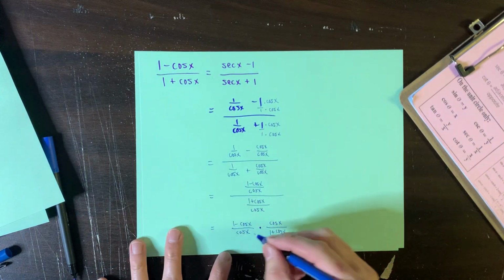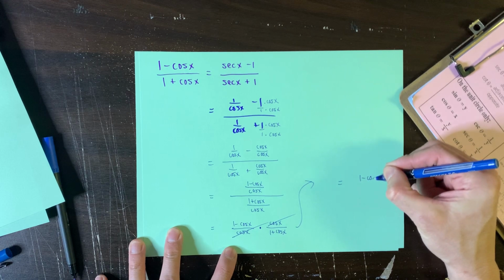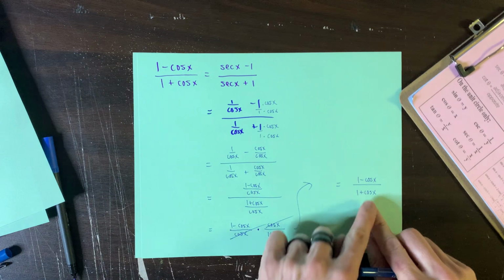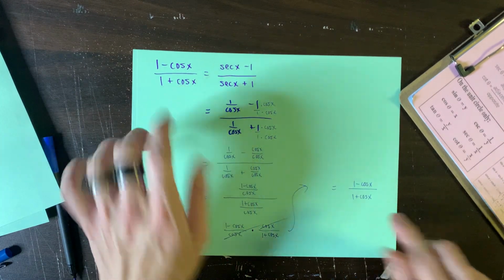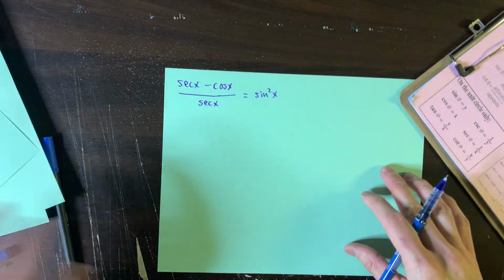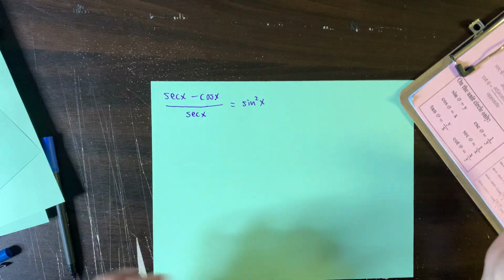And look at what happens. These cosines knock out, and then we're left with 1 minus cosine over 1 plus cosine. And out of the corner of your eye, you see that that's exactly what you wanted it to equal. All right, if you want to pause the video and try this for yourself, go for it. But I'm just going to dive right in.